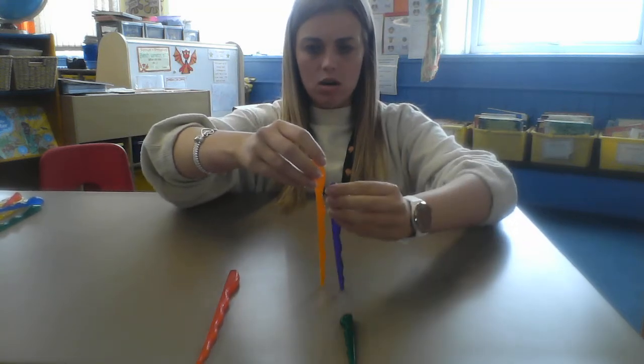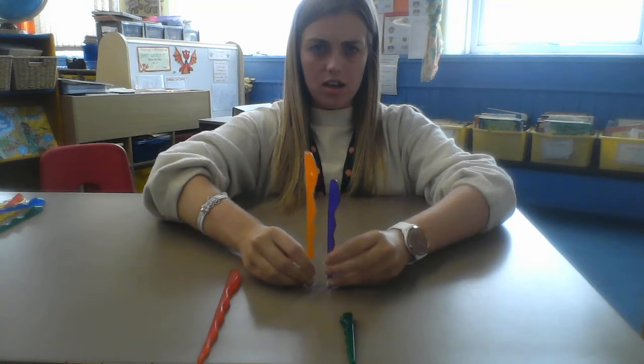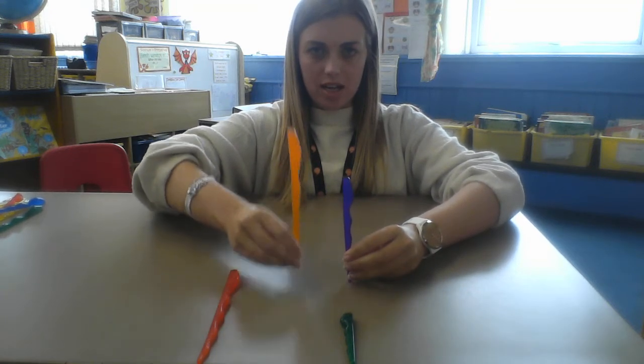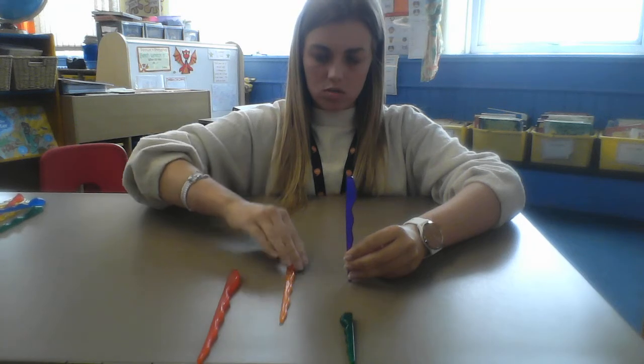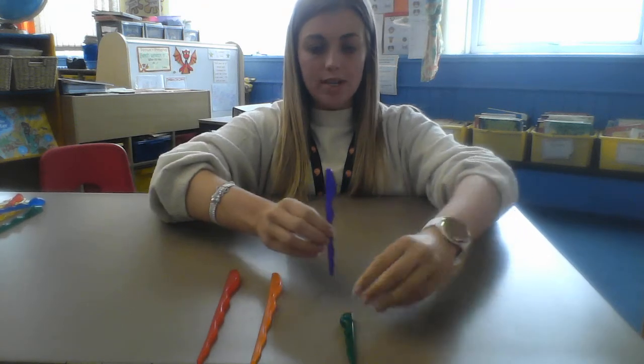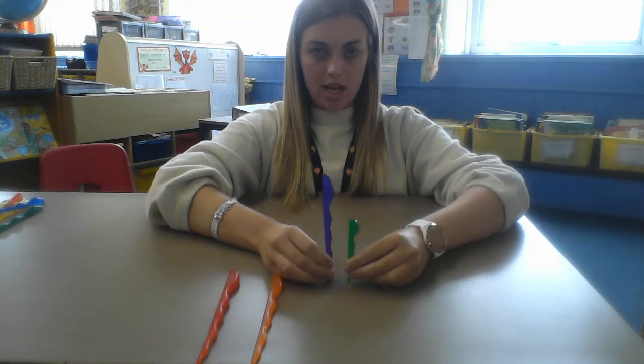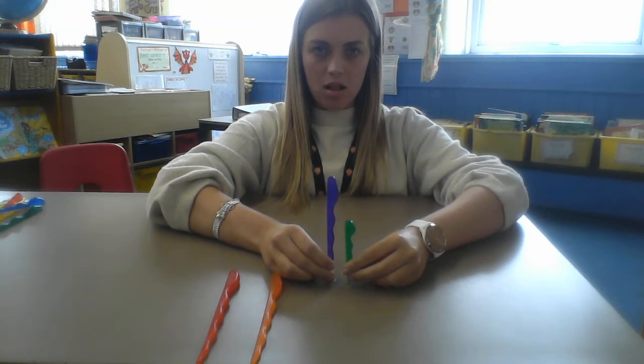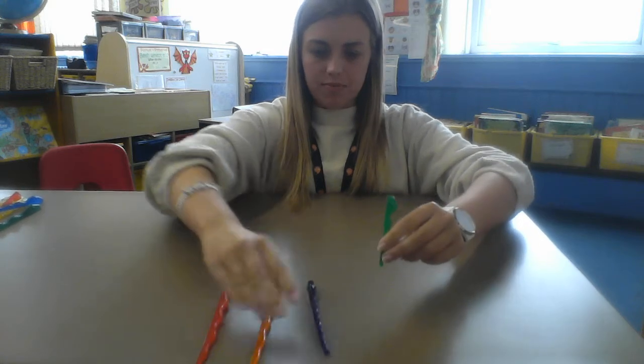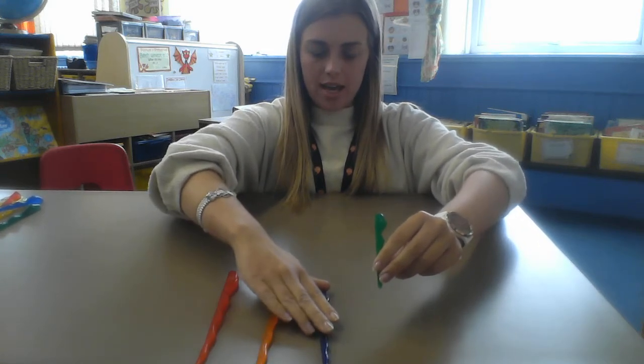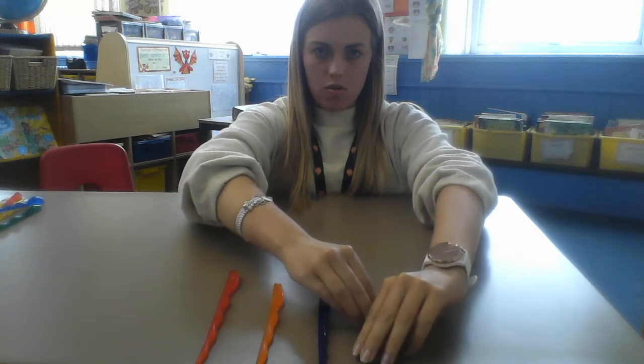Then, which one? Which one's longer than the other? The orange one is the longest one then out of the purple one. And we already know that green is the shortest, but let's double check. Is green shorter than purple? Yes, it is. Well done. So I have now arranged my snakes from the longest down to the shortest, and then the shortest to the longest. Okay, so that's the other task that I want you to do.